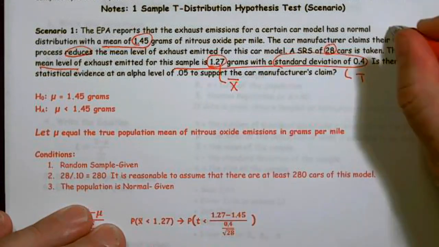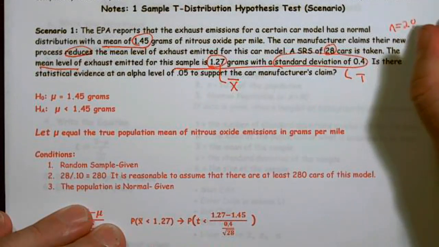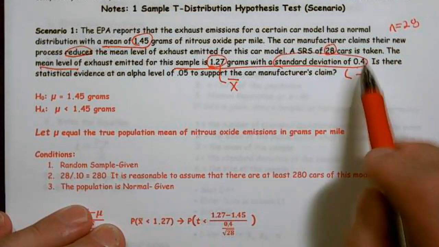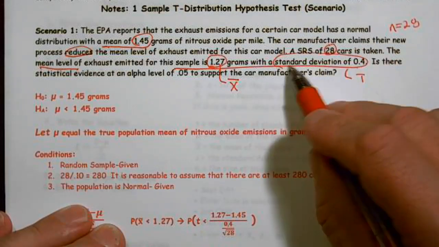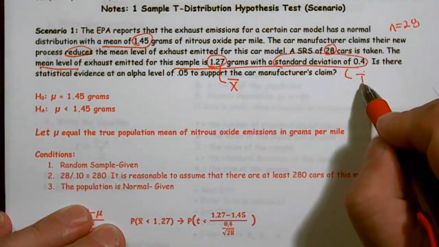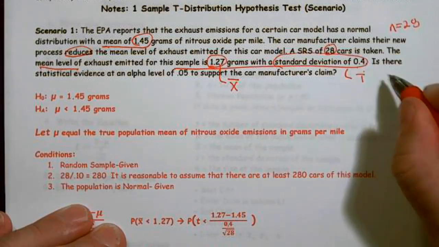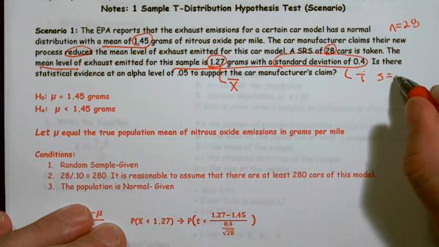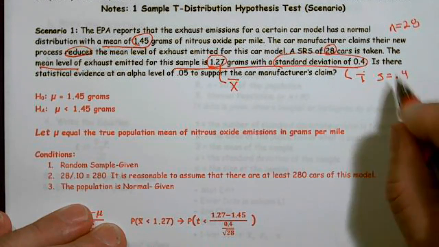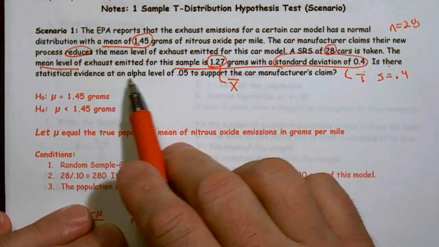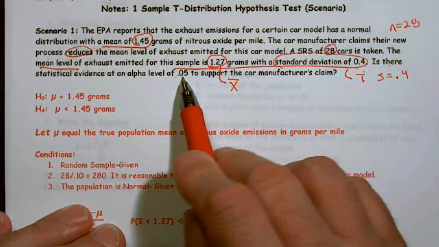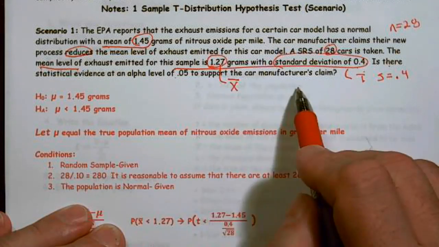And we know that N equals 28, and we have a sample standard deviation of 0.4. What's interesting to note is that because it's a sample standard deviation, it tells me I'm using a t distribution. Is there statistical evidence at this alpha level to support the car manufacturer's claim?